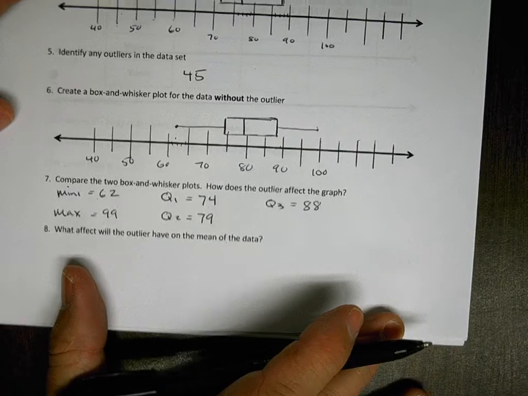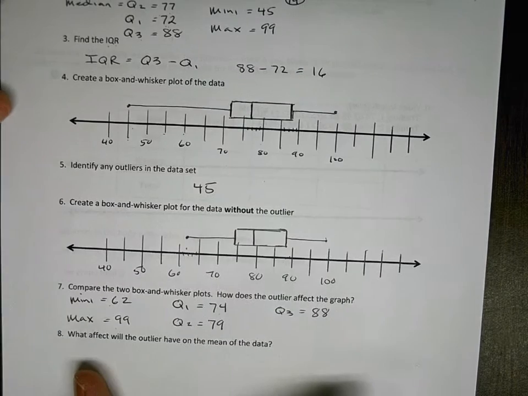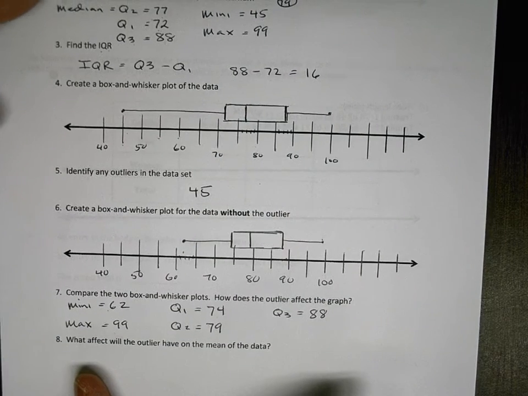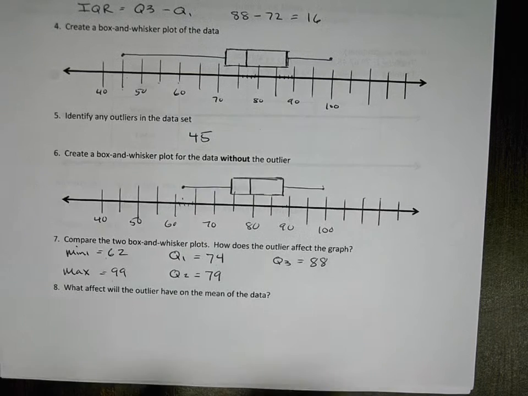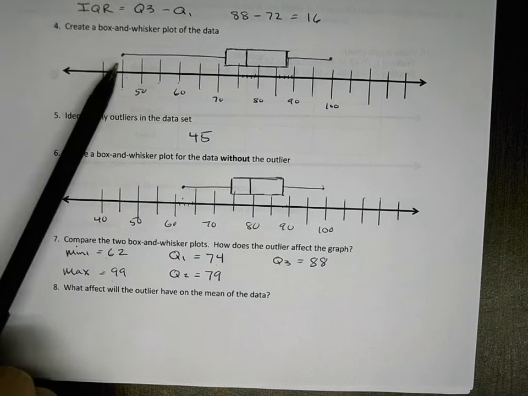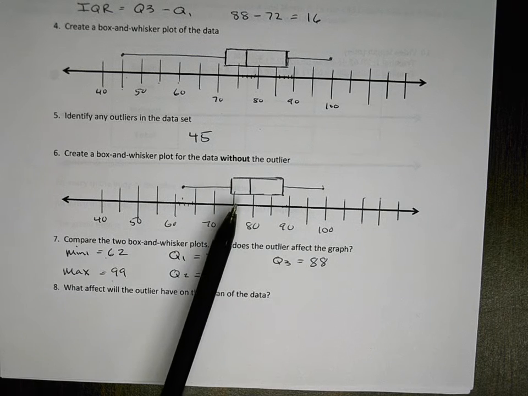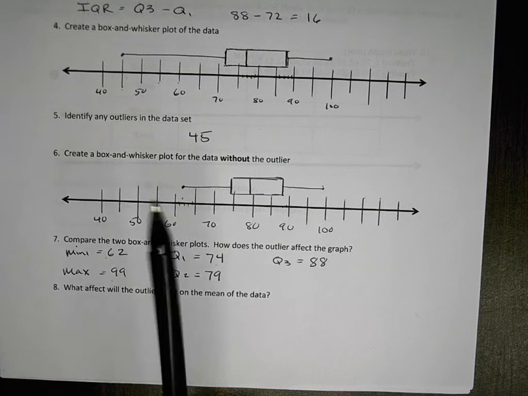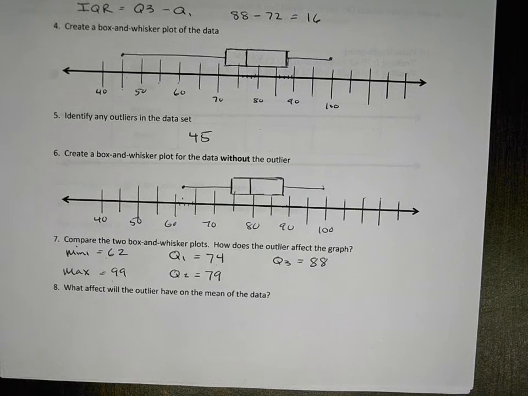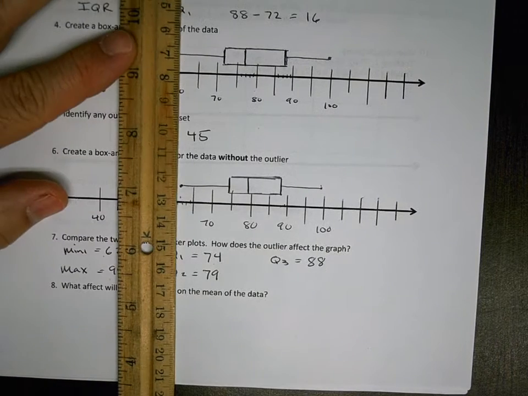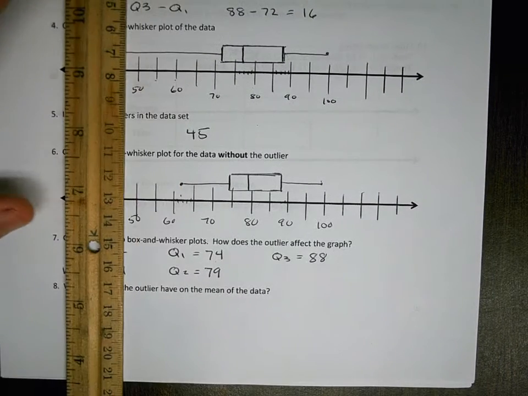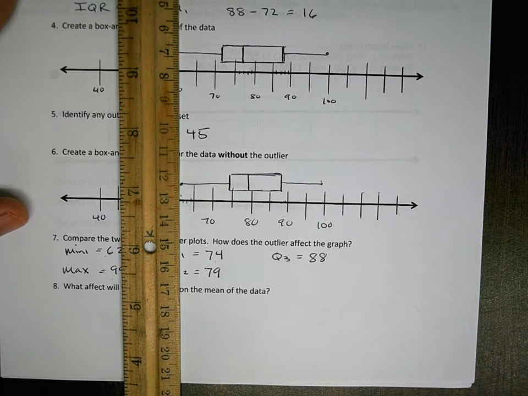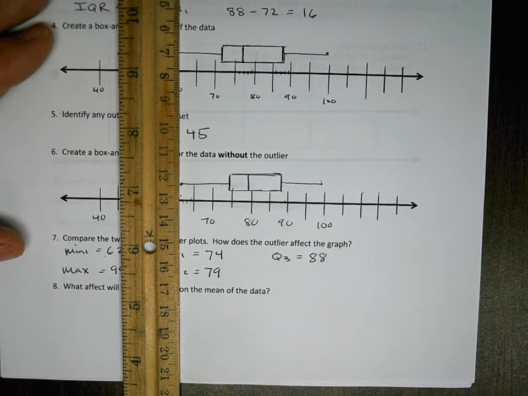Now let's compare the two. Now remember, the only difference between these two sets of data is one piece of data. Just that 45 right there. But look how much our box and whisker plot has changed. Obviously it's much shorter, okay? We can compare. We've lost quite a bit in our top whisker, which makes sense because we got rid of an outlier.